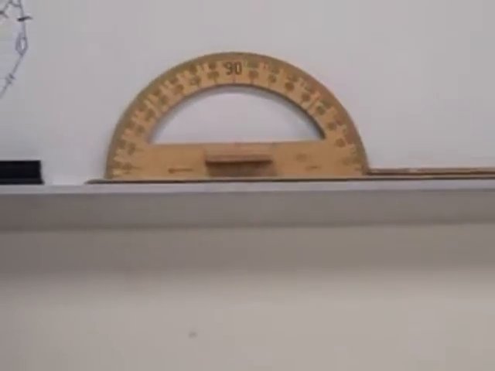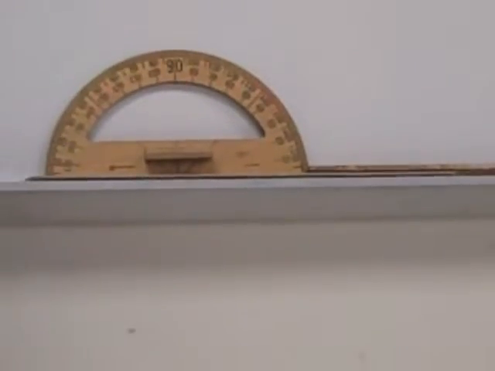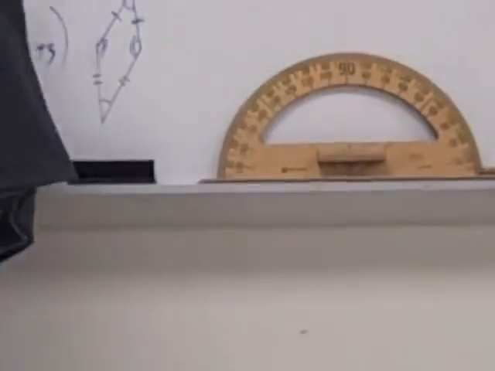So when we're told to classify, we look: does it match any of these? If it doesn't match anything, it's just a plain old quad. Everybody okay with that? All right, now let's go on to something else.